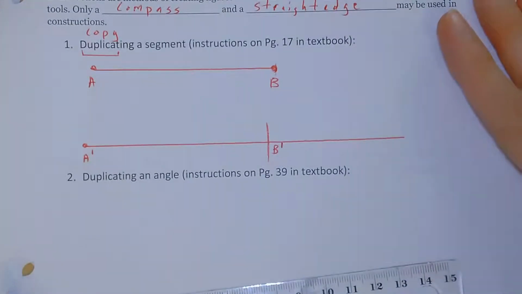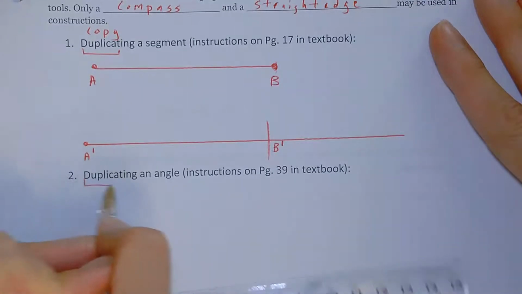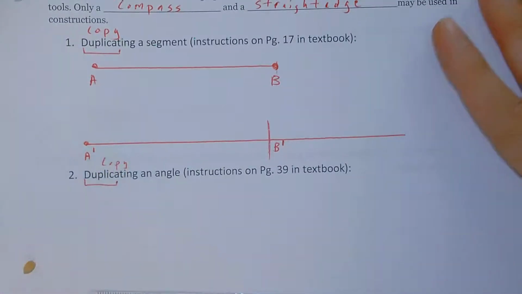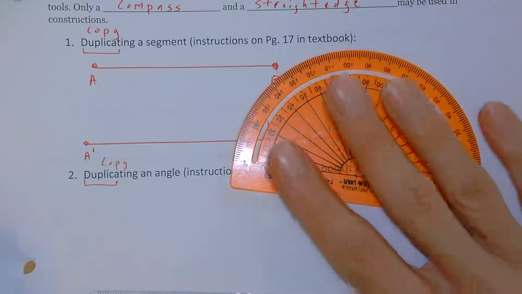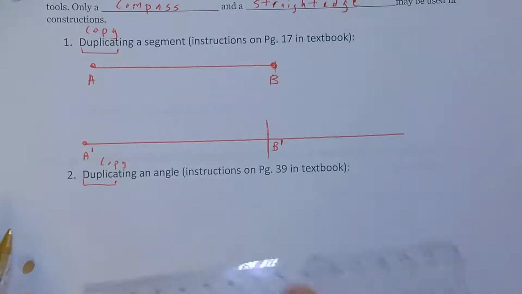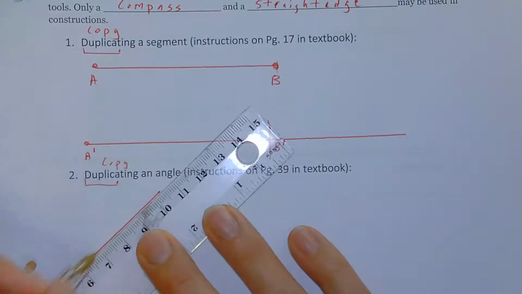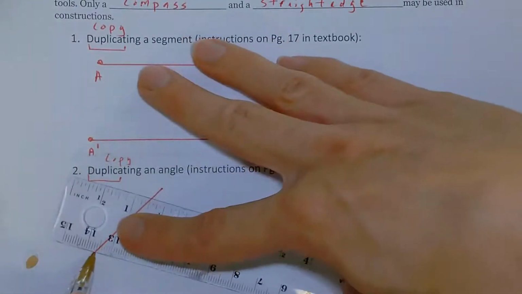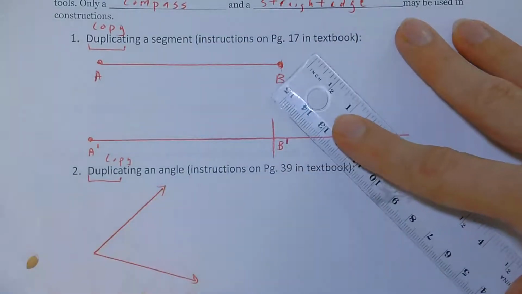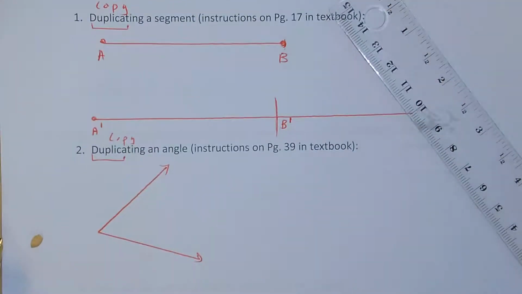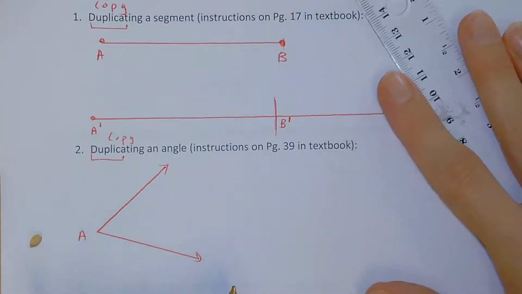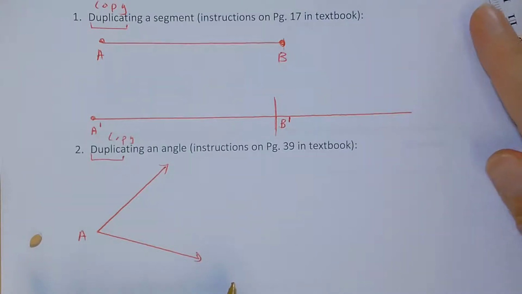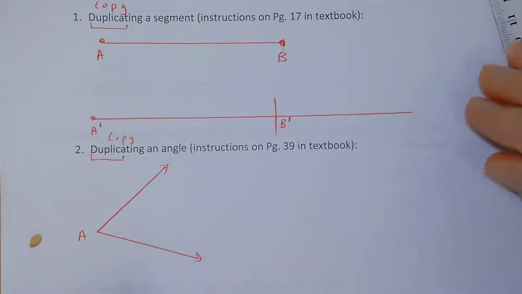Okay, we're going to step it up a little bit. Now we're going to duplicate or copy an angle. Now I know you could take your protractor and measure the angle and copy it, but we're not going to use measuring tools. So go ahead and make an acute angle. If you want it 90 or a little obtuse, it could be. I just think it's easier the smaller the angle is. And we're going to name this angle A. We are going to duplicate A to another part of your paper, but we're not going to use your protractor to do it. We're going to use our compass and straight edge.